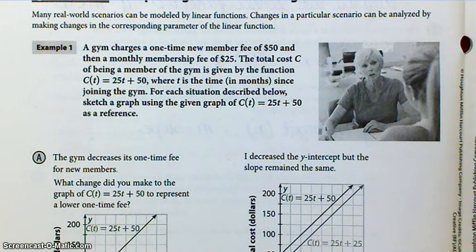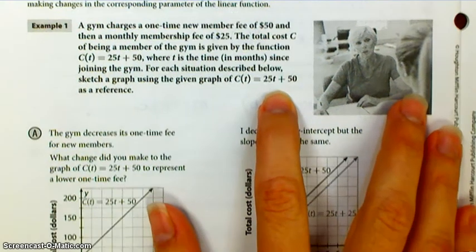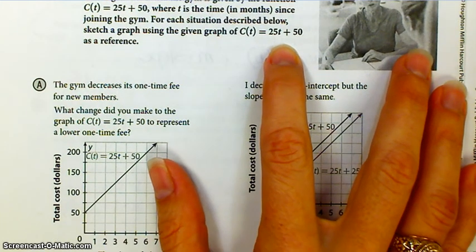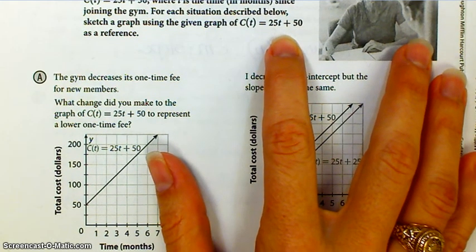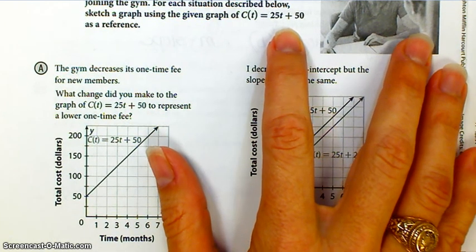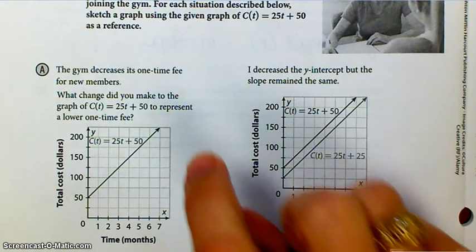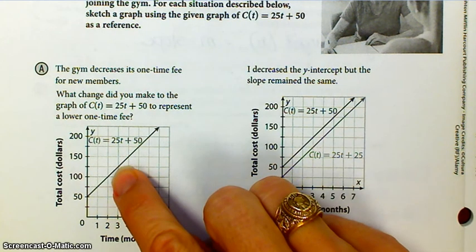For each situation described below, sketch a graph using the given graph of C of t equals 25t plus 50 as a reference. You could consider that your parent function before anything changes. So here is your original or parent function.